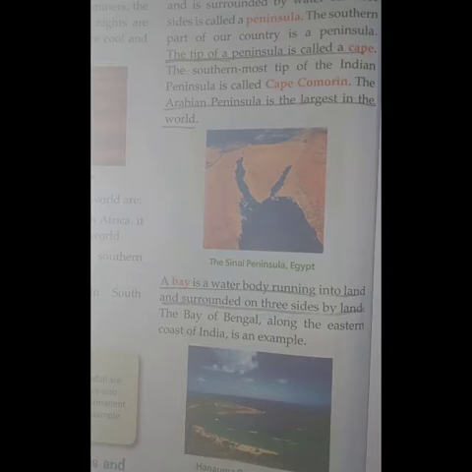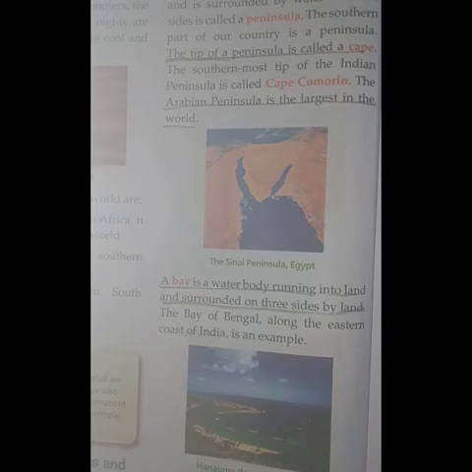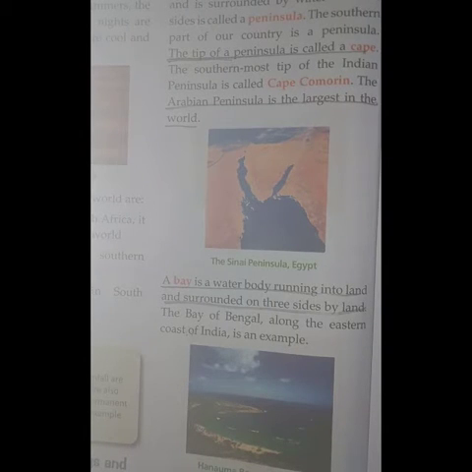So let us see now what is a bay. A bay is a water body running into land and surrounded on three sides by land.